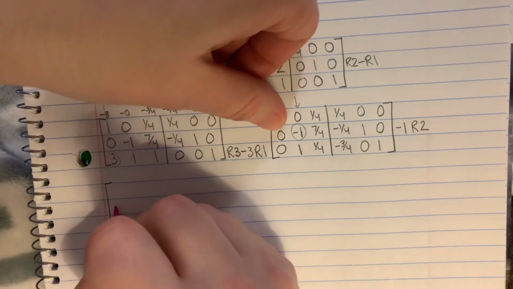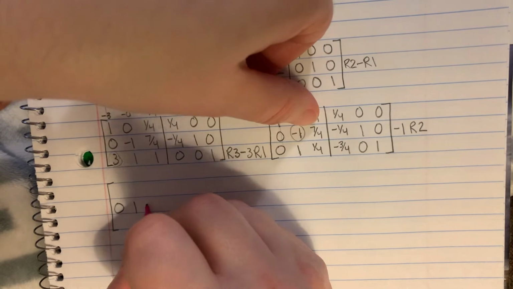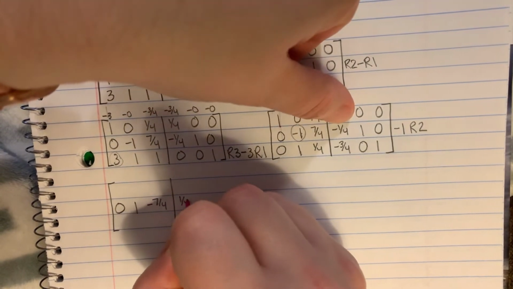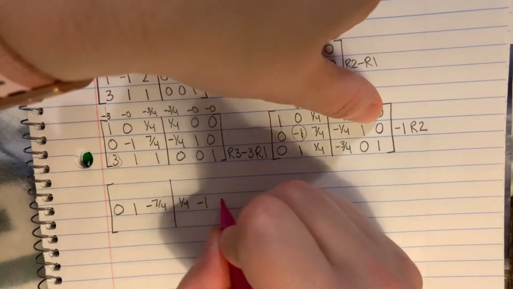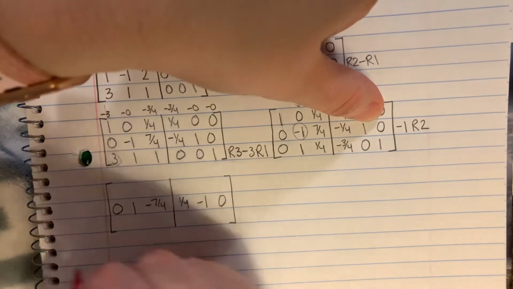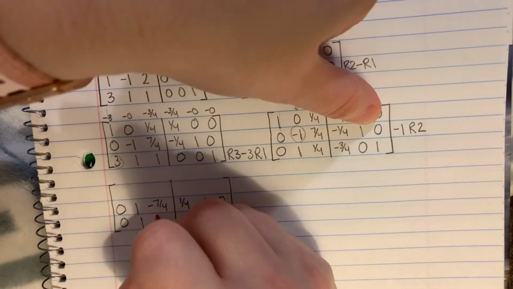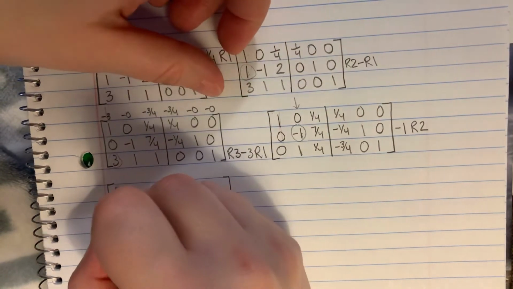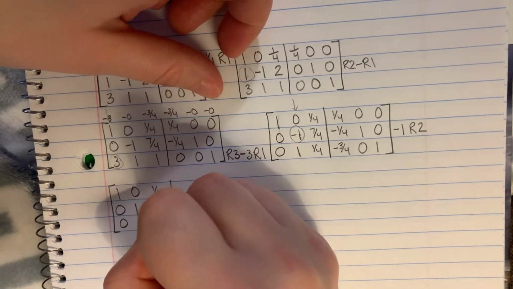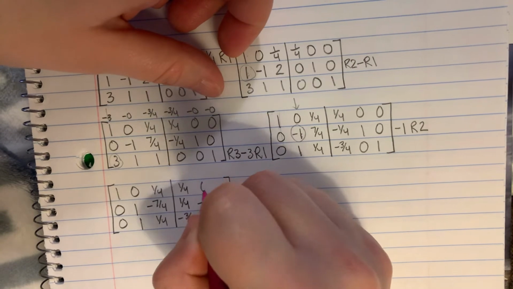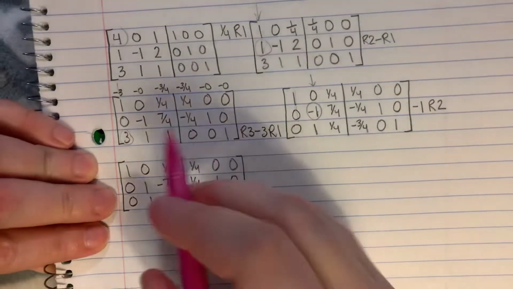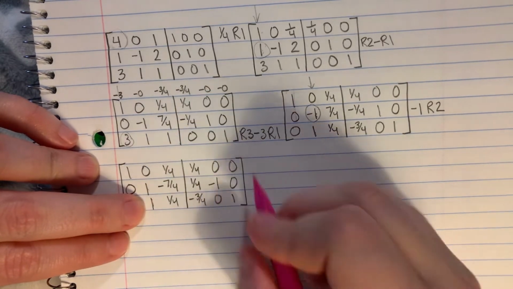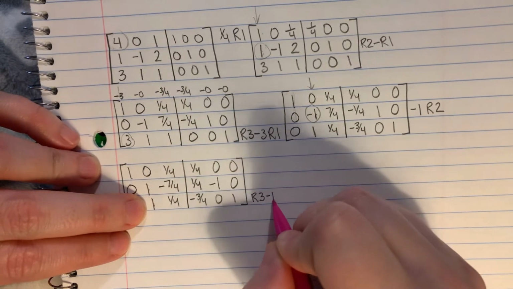Okay, so that means this middle row is now going to be 0, 1, negative 7/4, positive 1/4, negative 1, 0. Then, this one's already a 0, so if I want this to be a 0, just subtract those two. So row 3 minus row 2.